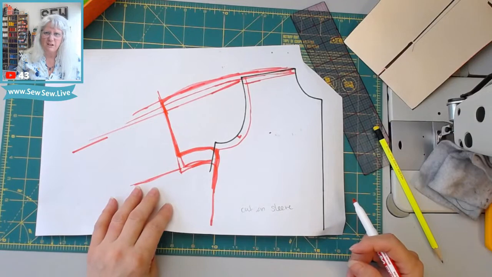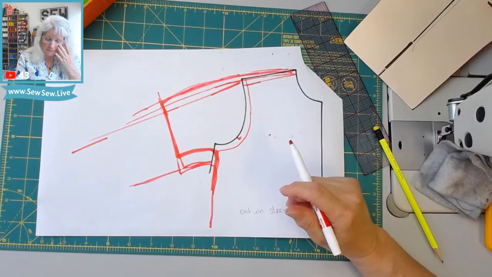Oh really, Aisha? They do it without the sleeve? I mean, I am using a bodice block, but yeah.